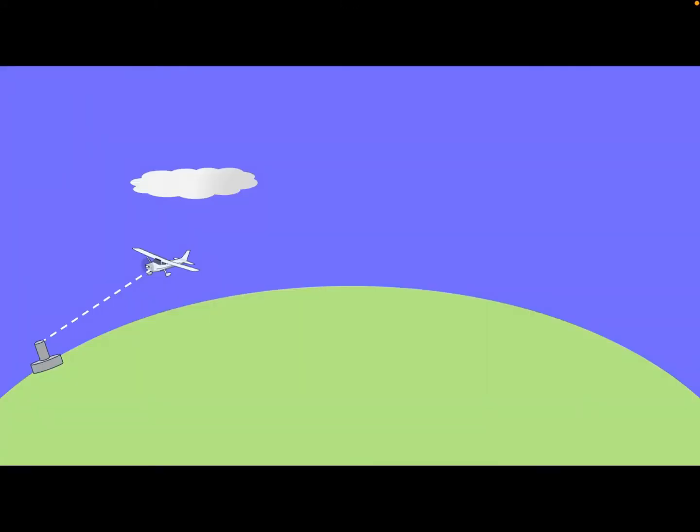Let's look at this another way to visualize an MEA and a MOCA. VORs work by sending out signals from a ground-based system to your aircraft in a straight line of sight path. Therefore, any obstacles blocking that straight line of sight can cause interruptions or complete blockages of the signal.